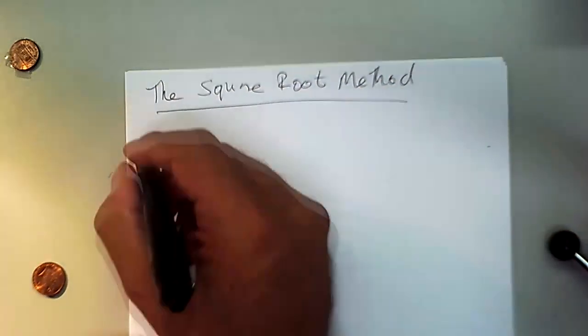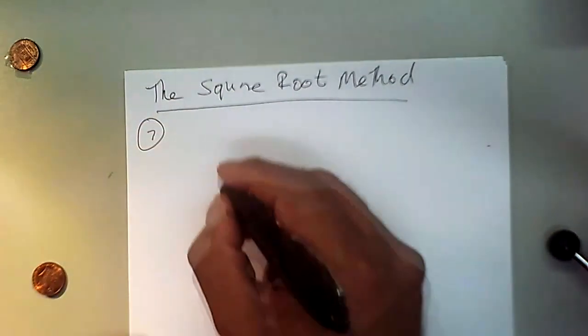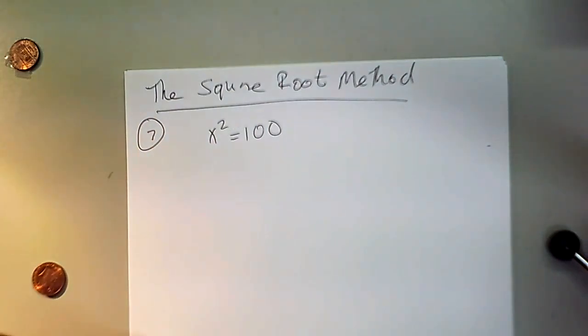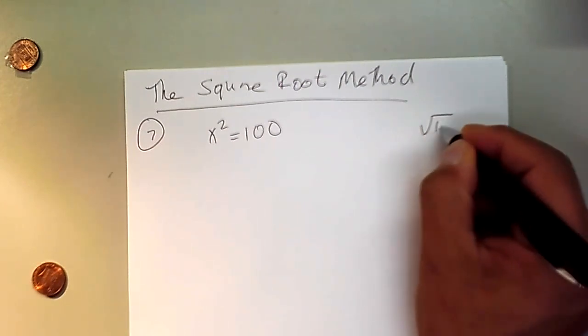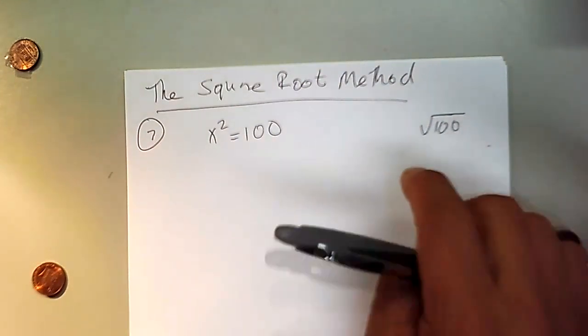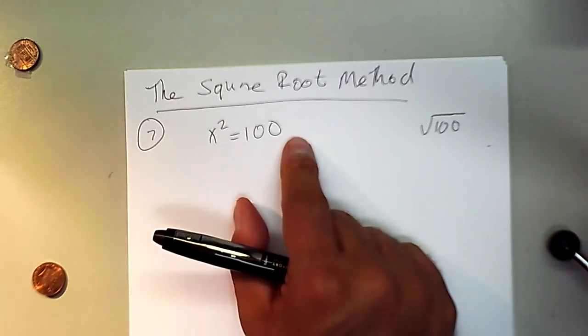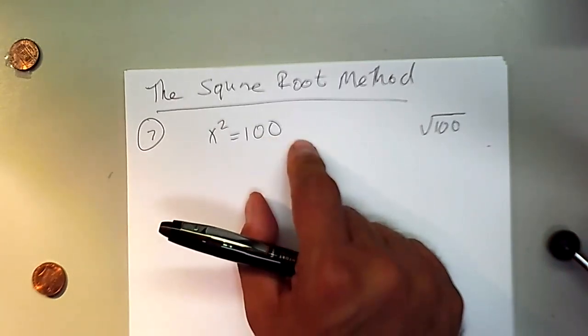All right. Example 7. Say you have x squared equals 100. Well, just take the square root on both sides. But we're not using this symbol in the sense that we don't want the principal root. We want all the roots of this equation, every one of the solutions.